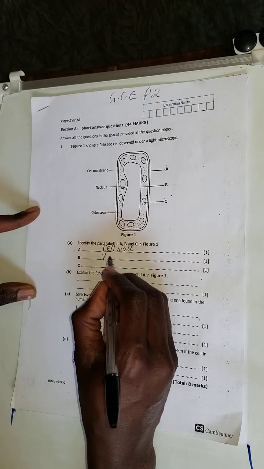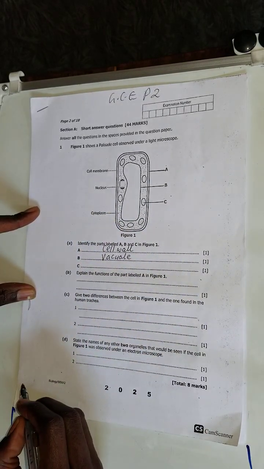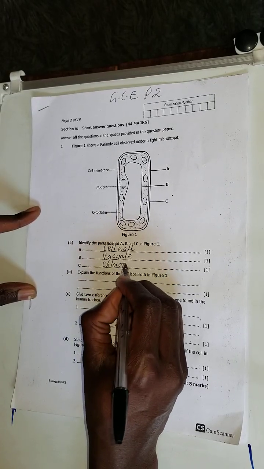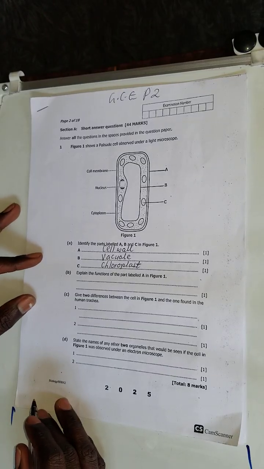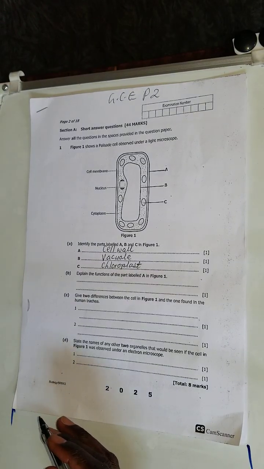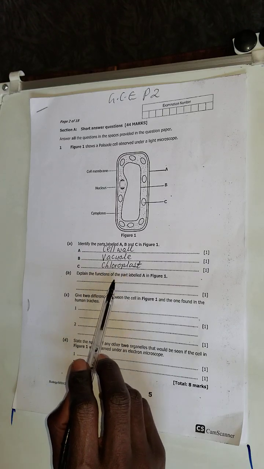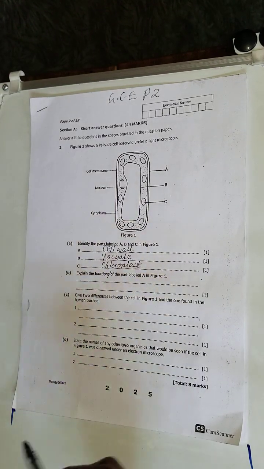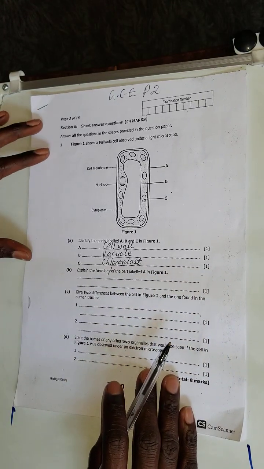And B is representing the vacuole. And C is representing the chloroplast. So those are the parts that they wanted you to identify. Then B says explain the functions of the part labeled A in figure 1. Obviously it was supposed to be explain the function because they have just given you 1 mark there.